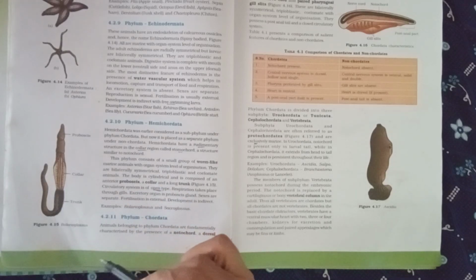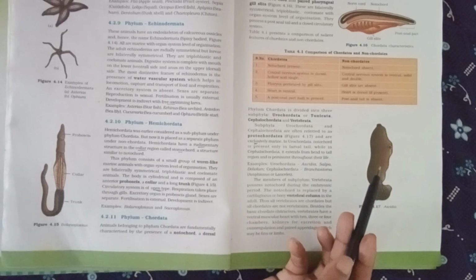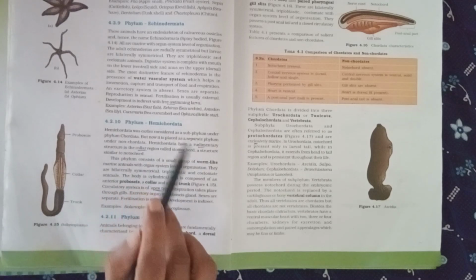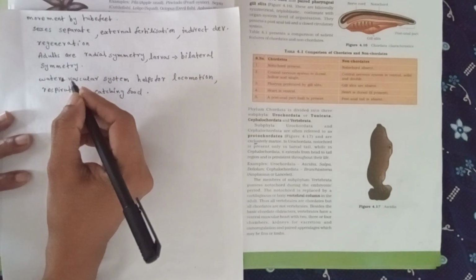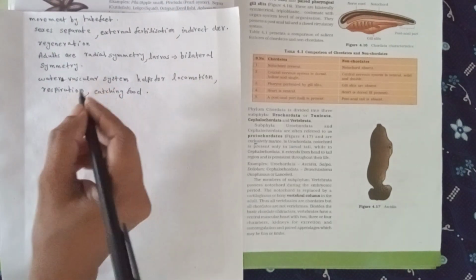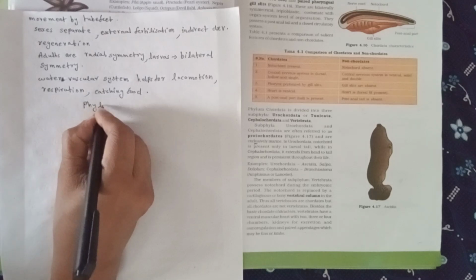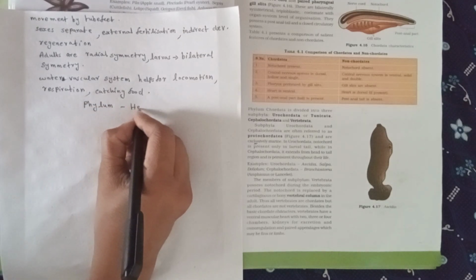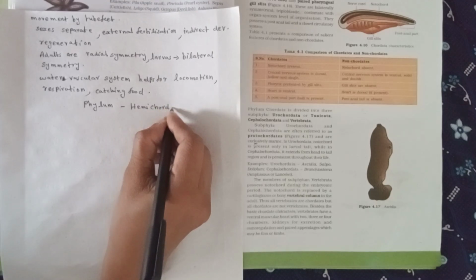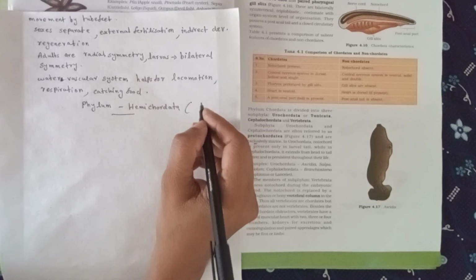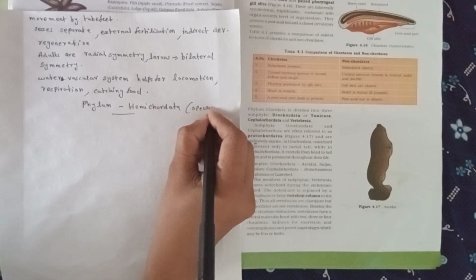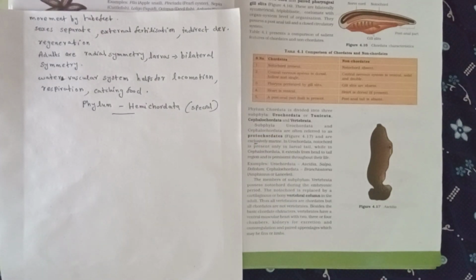It is a separate, special phylum that is not included in non-chordates or chordates.